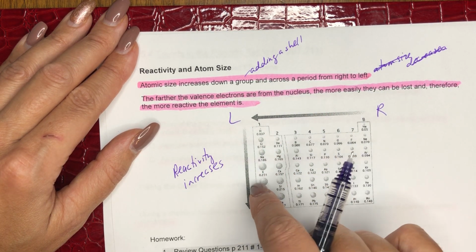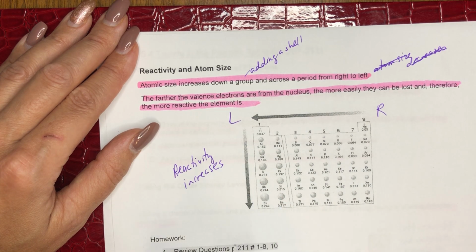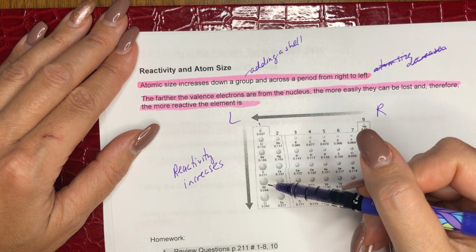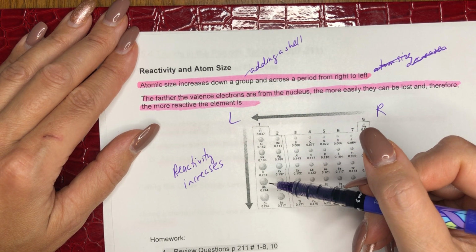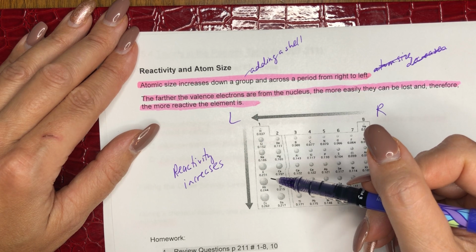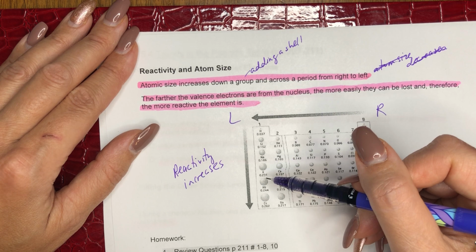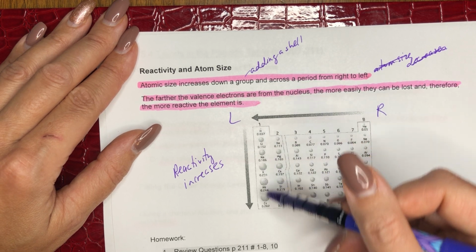The electrons are attracted to the protons in the nucleus. So every time you add a shell, it's like adding a football field of distance, relatively speaking. So it's pretty far. So that attraction is lost, and it makes the atom far more reactive as you go down the periodic table.